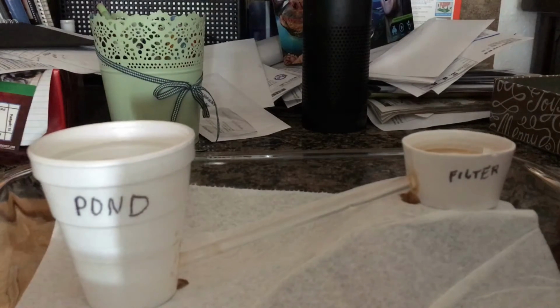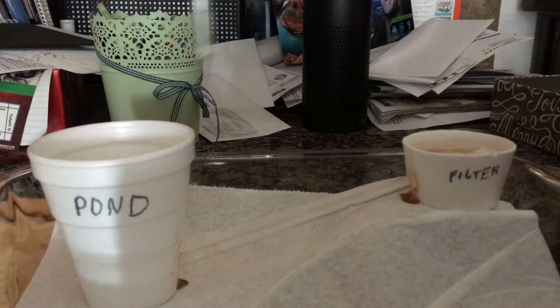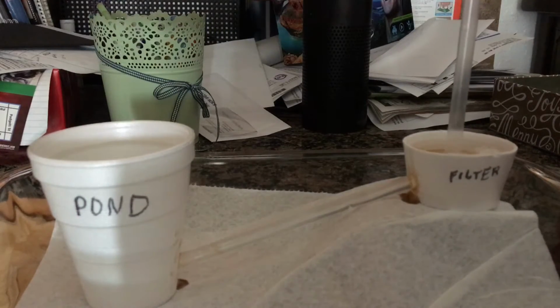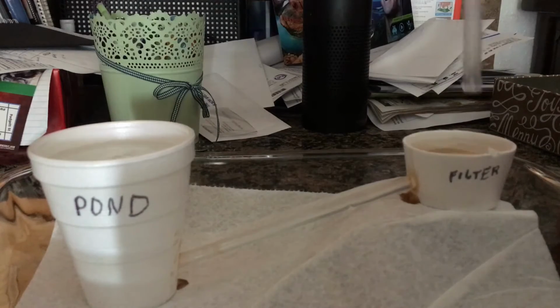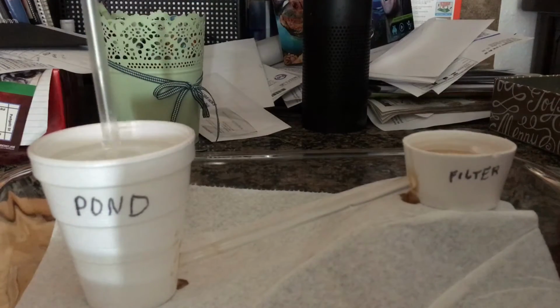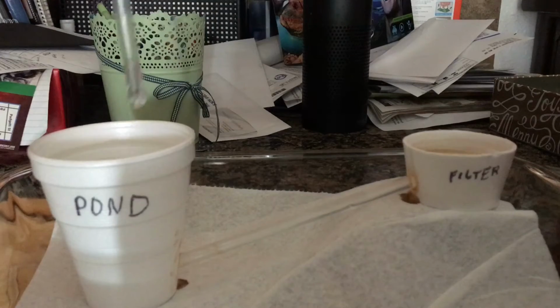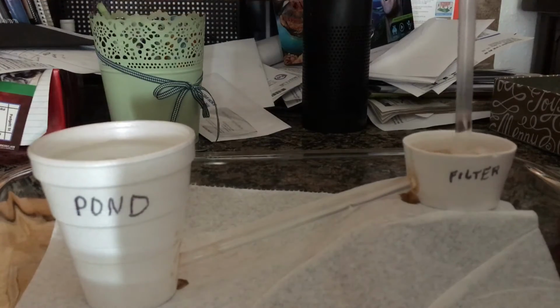Now I'll have a pump in the filter. This will represent water going from the filter back to the pond. And I could do this all day long, all week long, all month long, and the pond will never get full because the water will keep going to the filter, and therefore the water goes from the pond to the filter back to the pond.